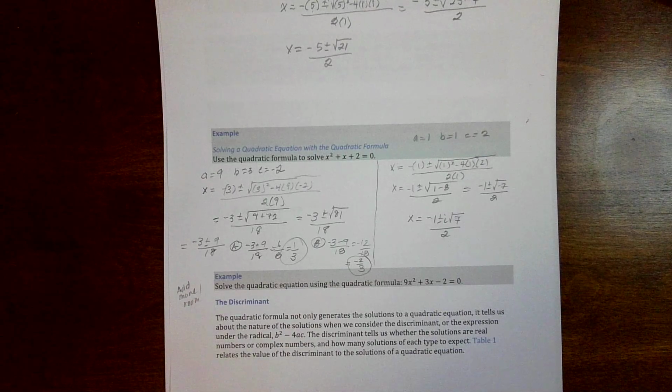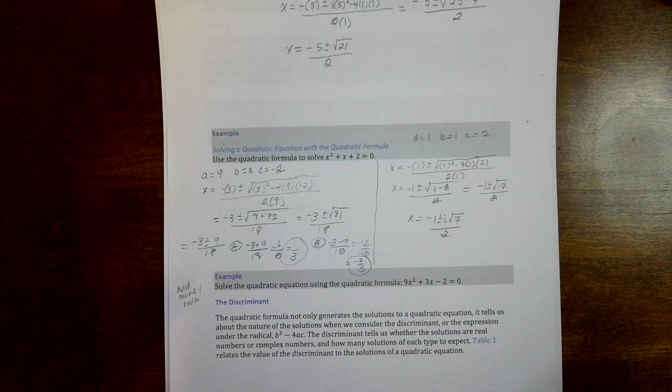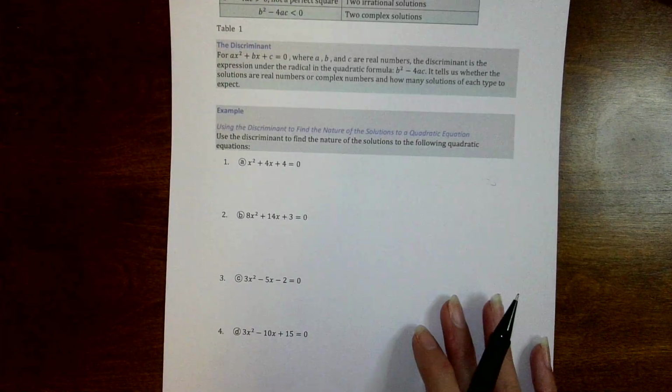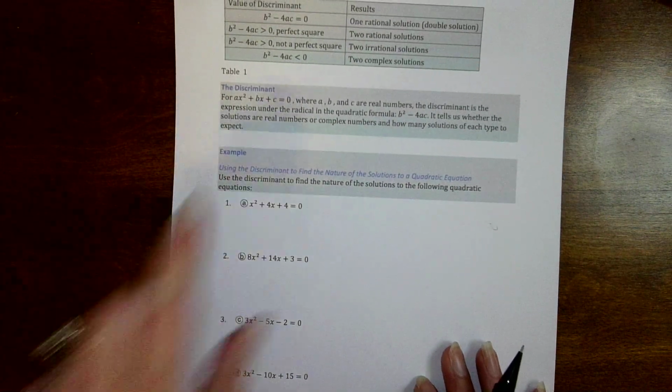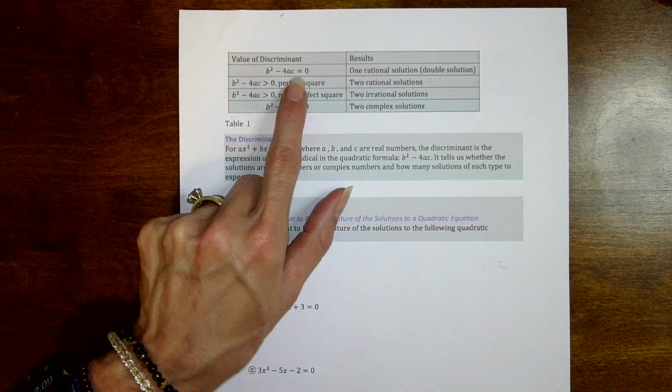All right, so there's a part of the quadratic formula called the discriminant. Sometimes you don't really want to know what the answers are, or you've been told not to solve it, but just what kinds of answers you are going to get. So the discriminant is what's under the square root. It's b squared minus 4ac.